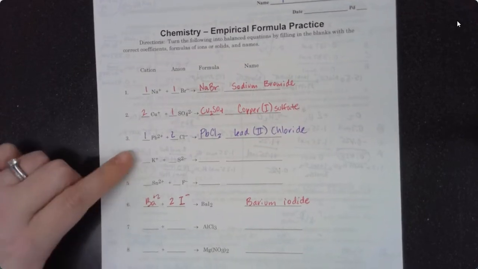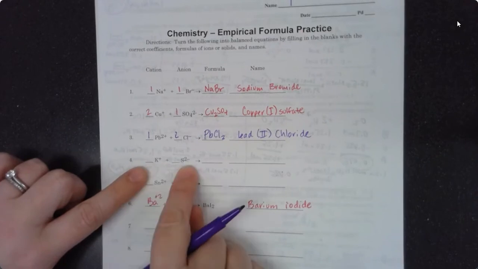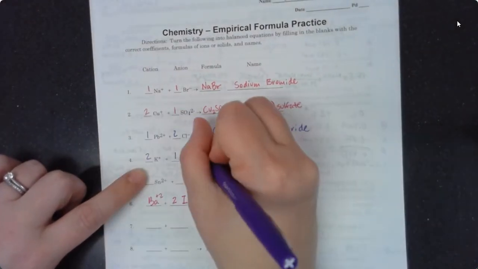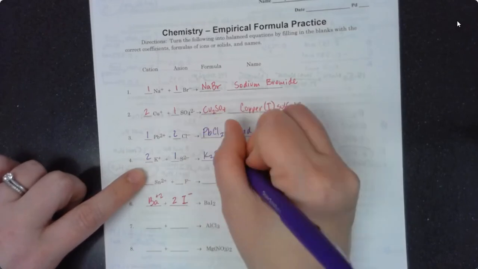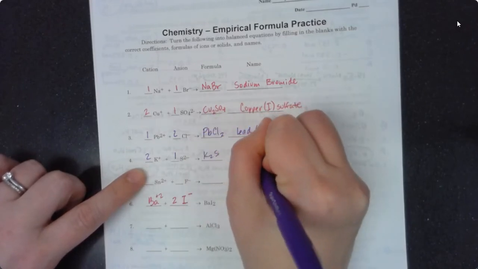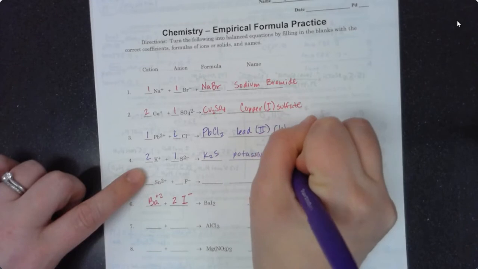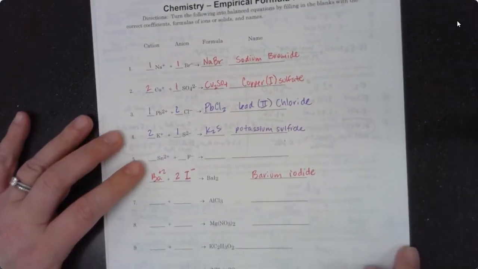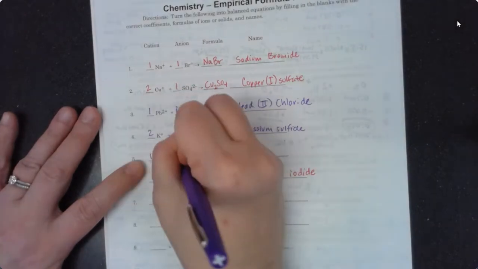Potassium and sulfur, if we have one that has a +1 charge and one with a -2 charge, we're going to need 2 potassiums and 1 sulfur. K2S, potassium sulfide. Tin and fluoride. 1 tin, 2 fluorides.